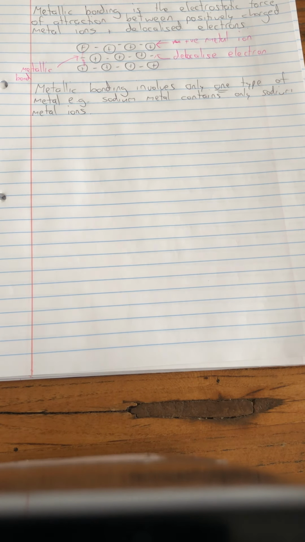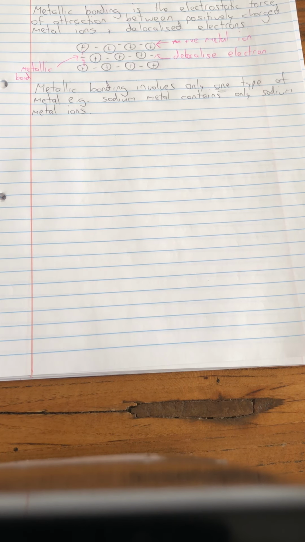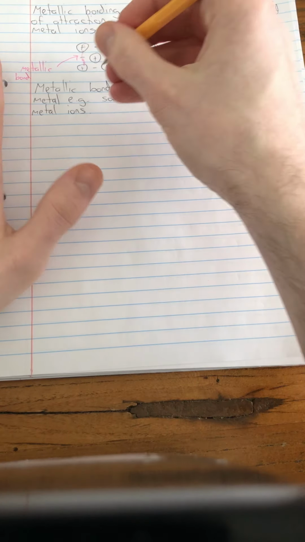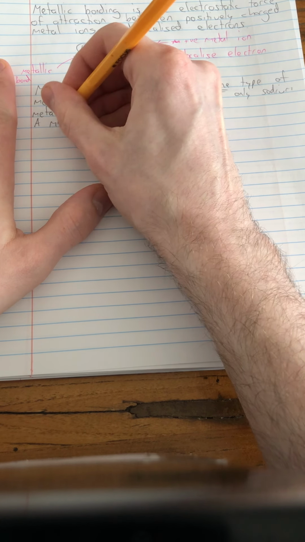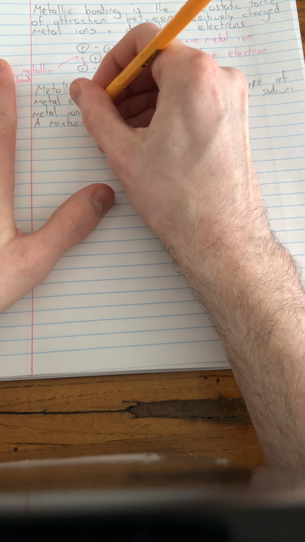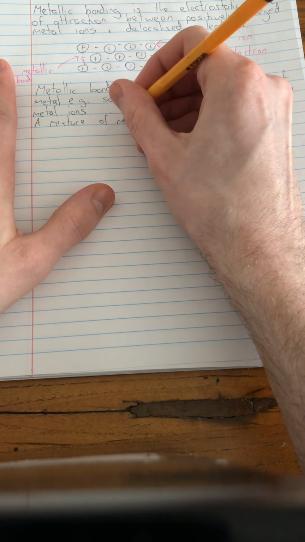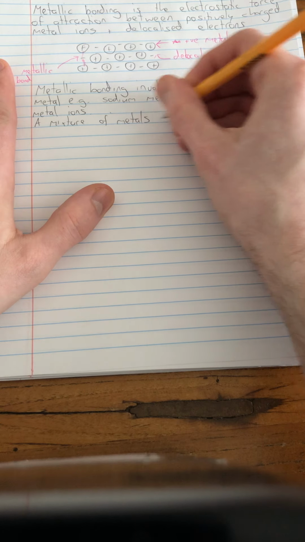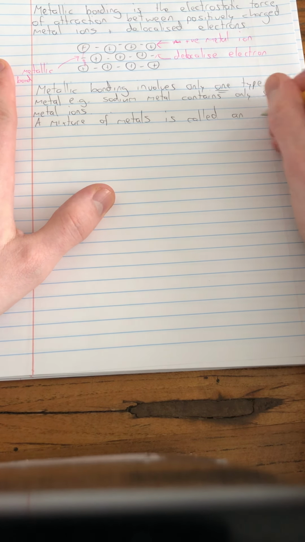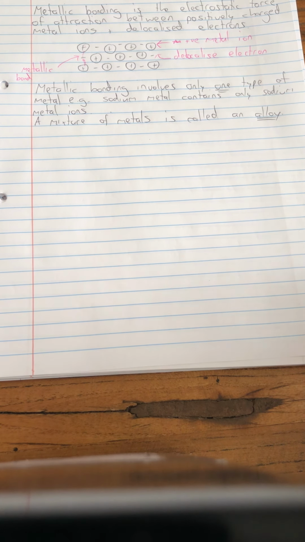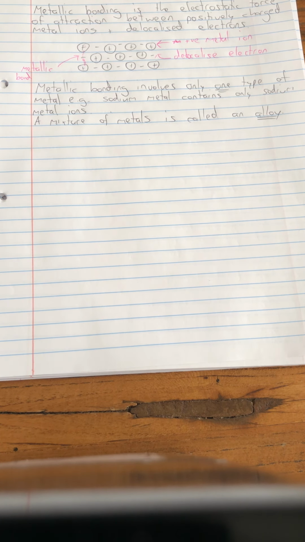Now you can't bond two metals together, but you can mix two metals together. And a mixture of metals is called an alloy. You should know that from Unit 1. Again, this is all recapping.